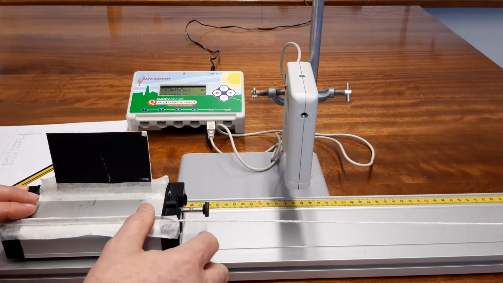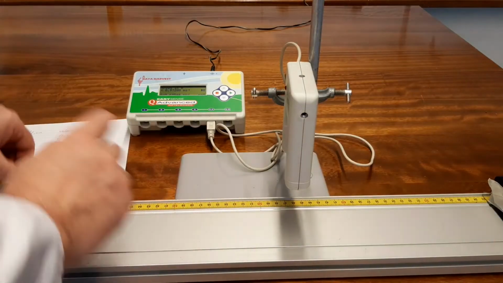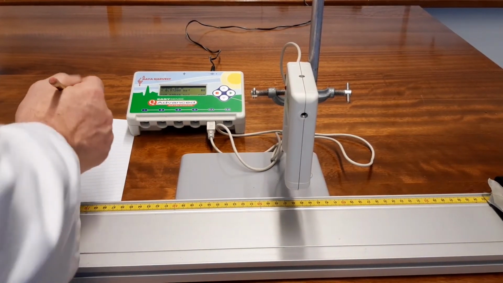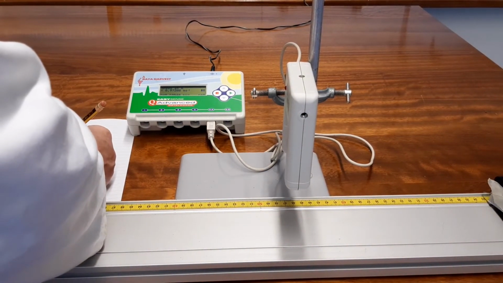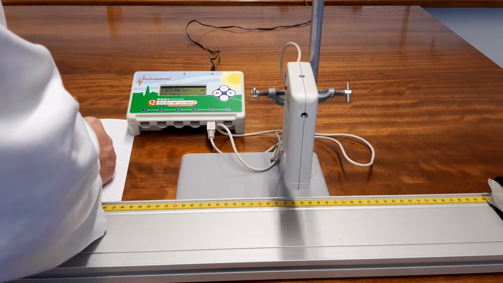You've got the accelerating mass, which is, as I said, 200 grams, but the total is of the order of about 700 grams. So not all the mass is acting under gravity. So 0.972 meters per second.